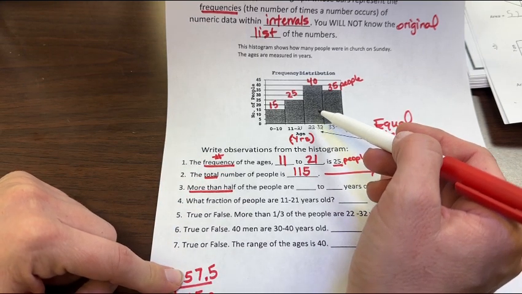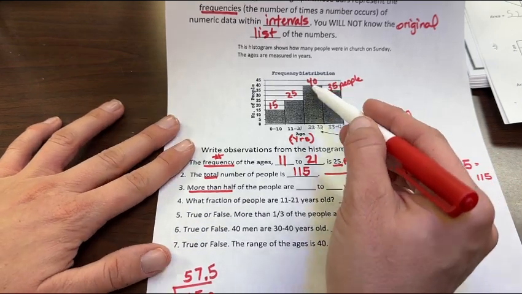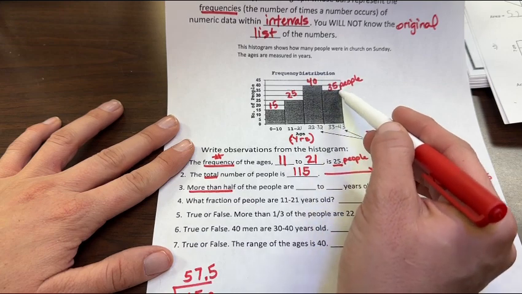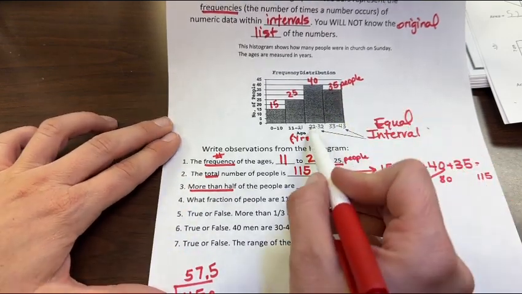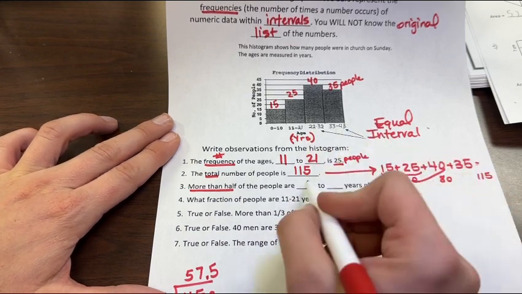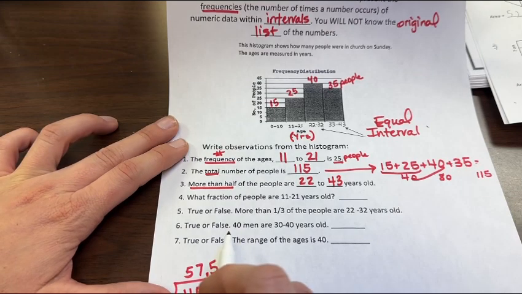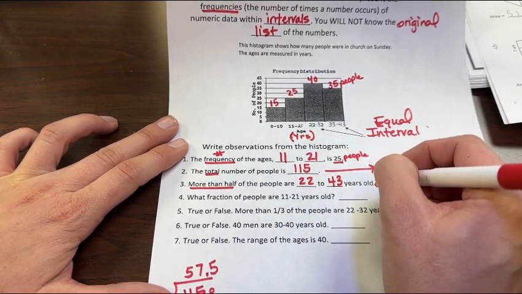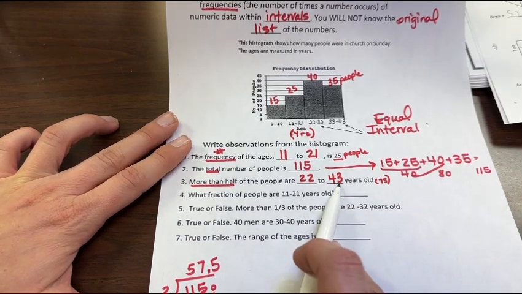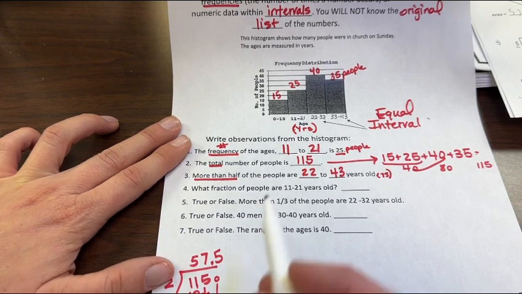So there's several different ways that I can do this, but I do know if I add these two together that that will add up to something more than 57 and a half. So I'm going to say from 22 to 43. And again, there's other ways to do it. I'm just picking one way. All right, and that would be 75 people. So that would be 75 people that are 22 to 43, which is more than half of my total.